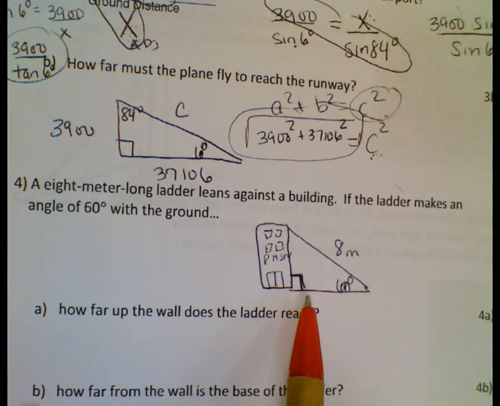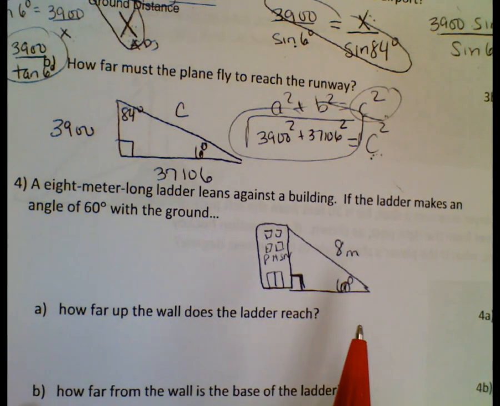Did I say it wrong? Isn't it Pisa? Oh. The Leaning Tower of Pisa.